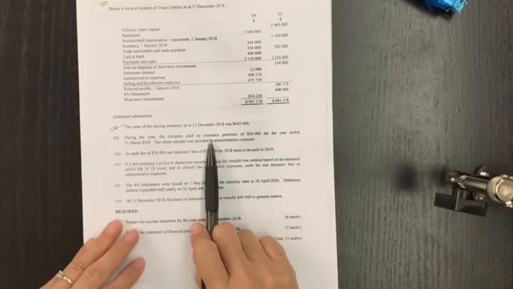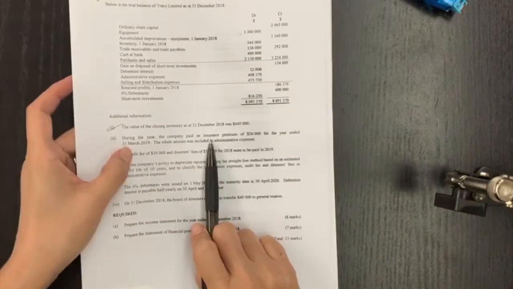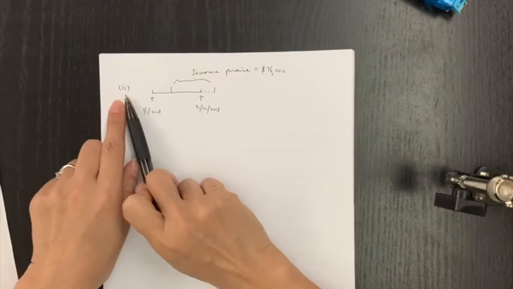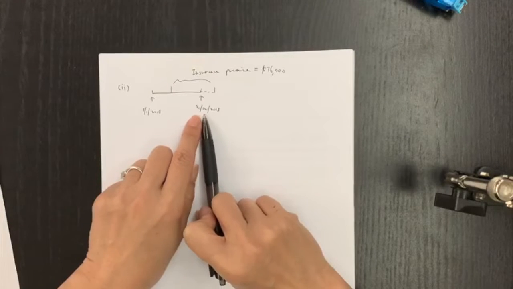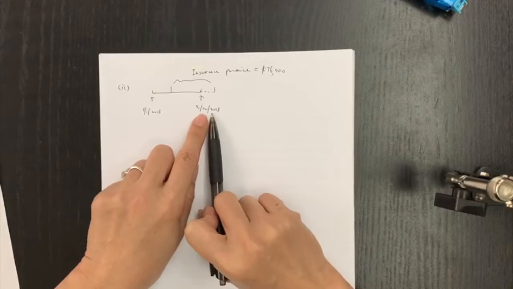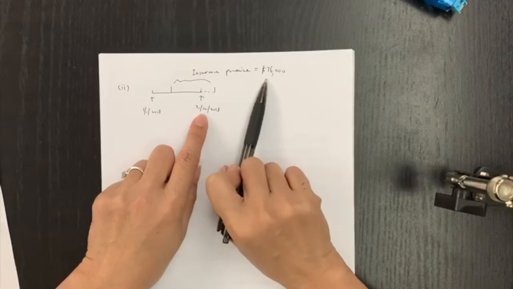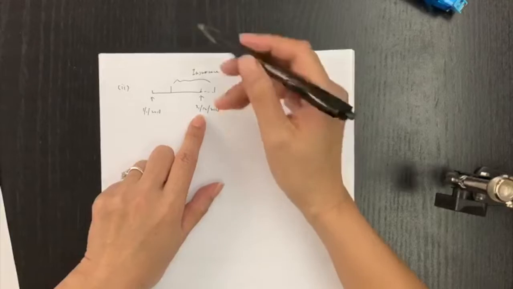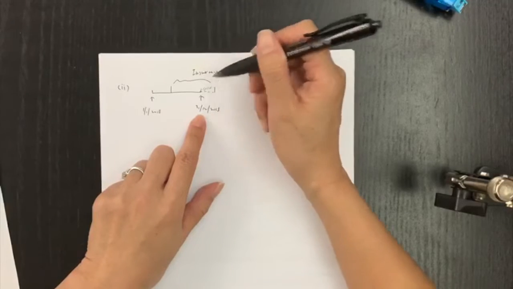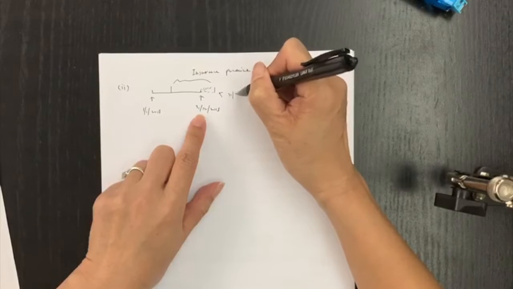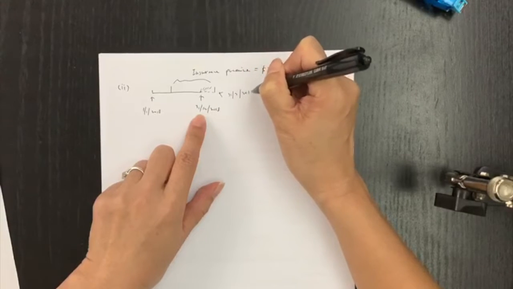Okay, so here is the timeline to analyze. How should we adjust for insurance? This is related to point number two. Our financial year ends on 31st December 2018, and when we pay insurance, we pay for a year, which is 36,000, paying up to 31st March 2019.